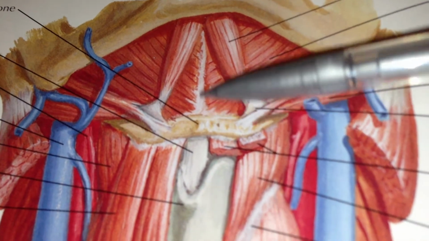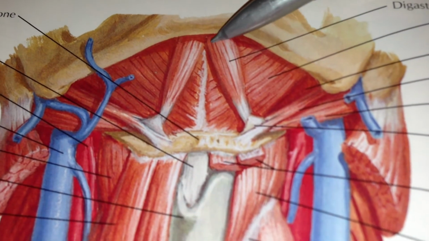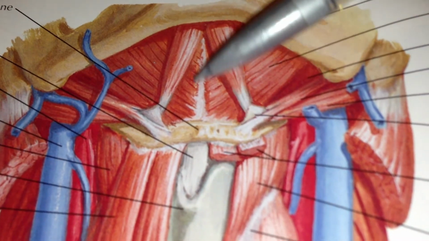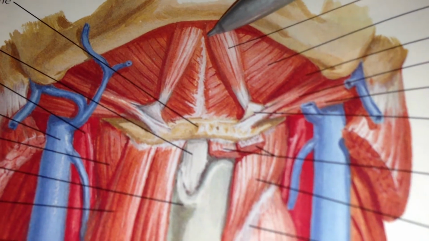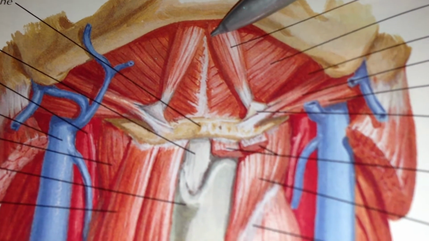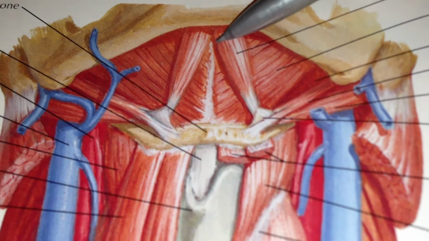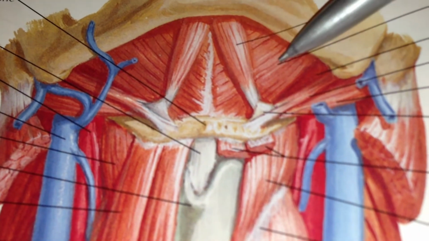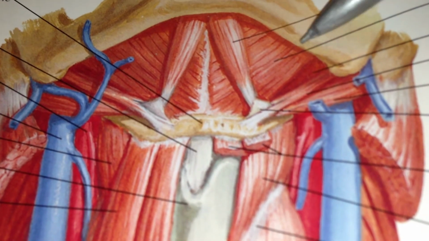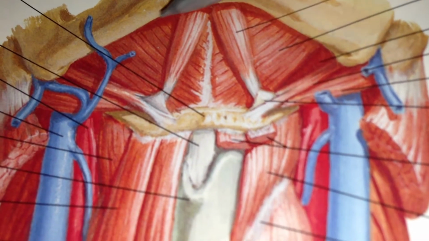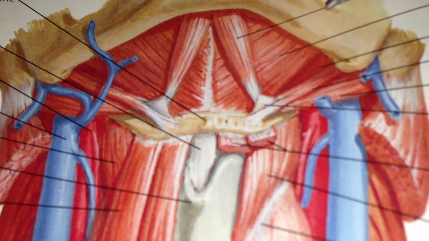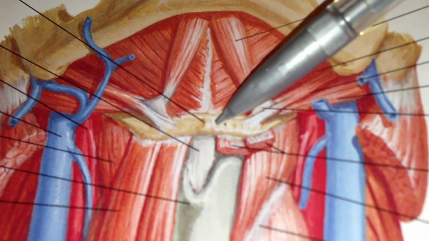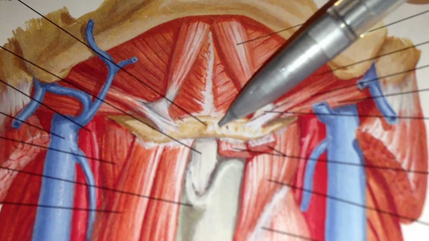Okay, so for the geniohyoid muscle, the origin will be the inferior mental spine, and the insertion will be the hyoid bone. Now, the geniohyoid is going to be innervated by the anterior rami of spinal nerves. Okay, next, superficial to that will be the mylohyoid muscle. Now, the mylohyoid muscle is going to originate from the mylohyoid line of the mandible, which is more lateral, as you can see, and will insert once again onto the body of the hyoid bone.